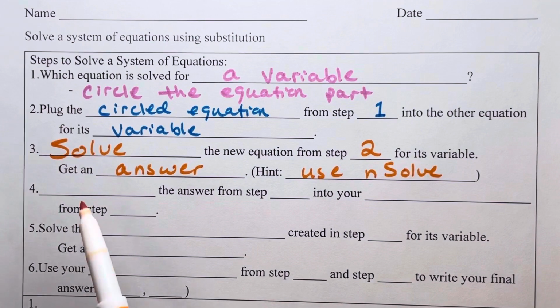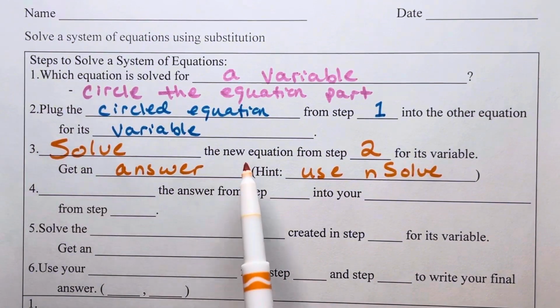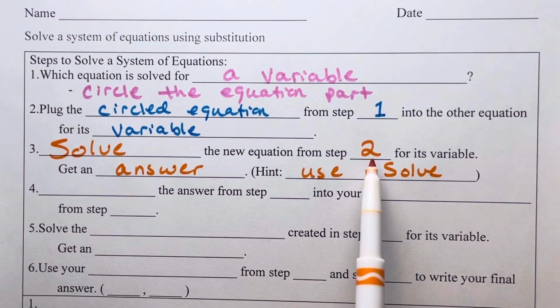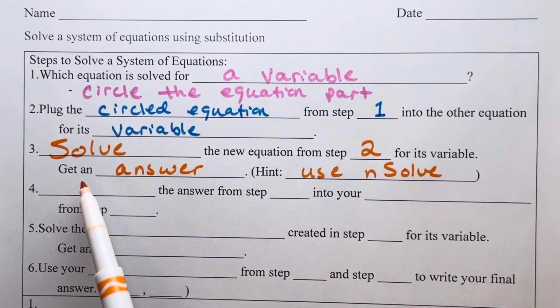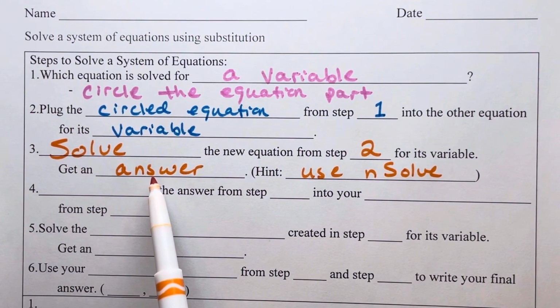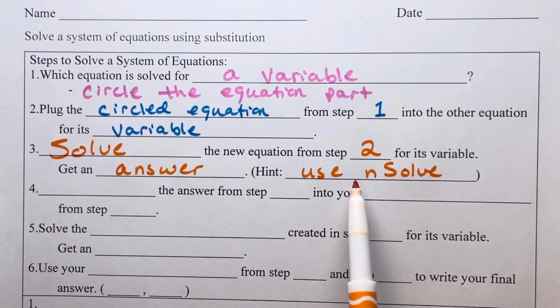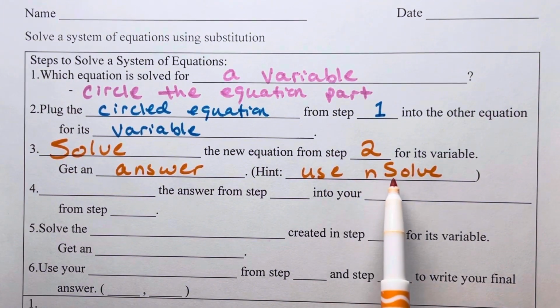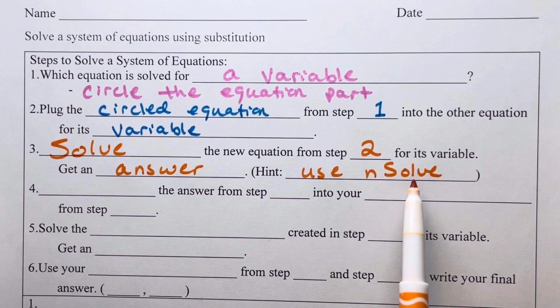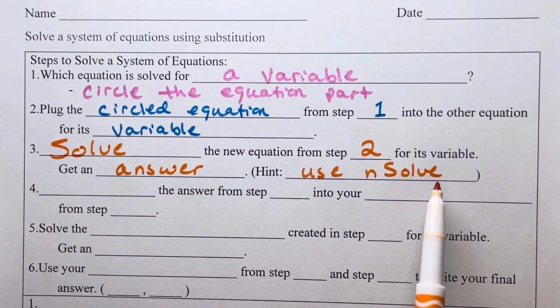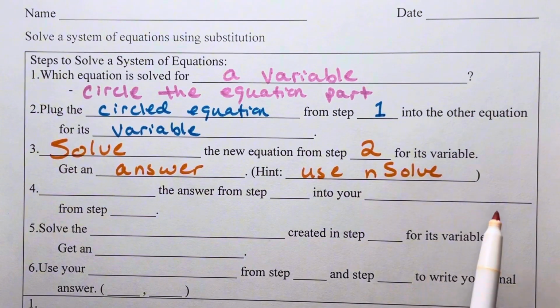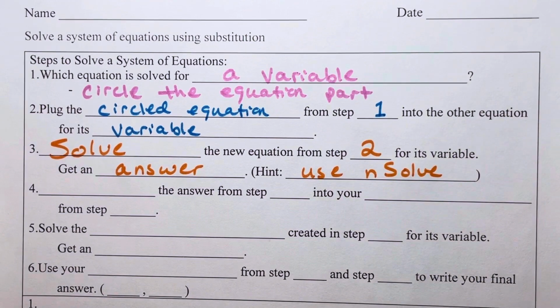Step 3, you're going to solve the new equation from step 2 for its variable, and you're going to get an actual number answer. Now, hint, if you have a graphing calculator, then you can use NSolve, or maybe something similar to that on Symbolab. There's several programs out there that'll help you solve, or you can do it by hand.